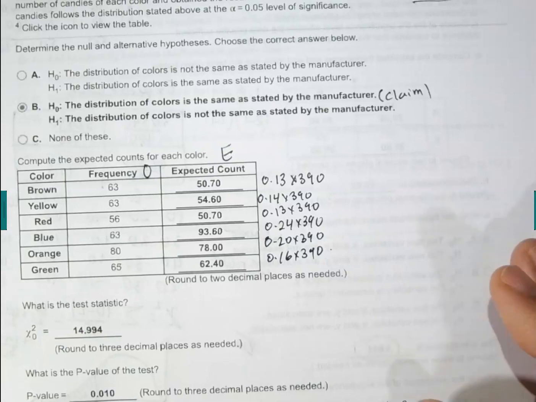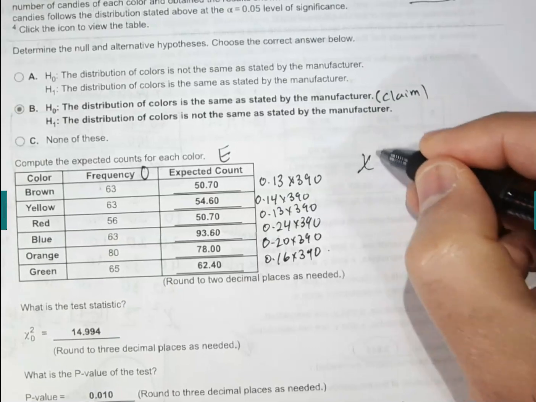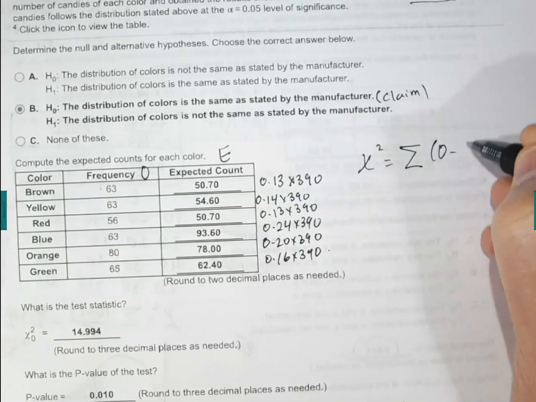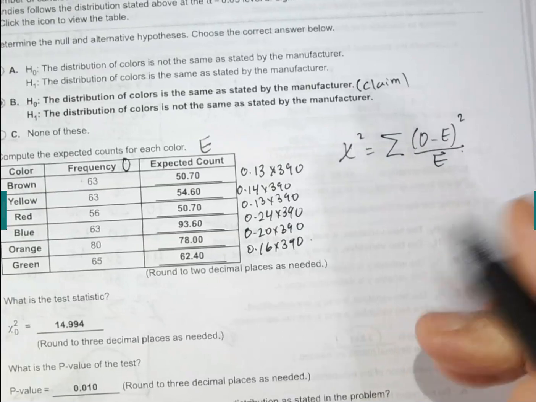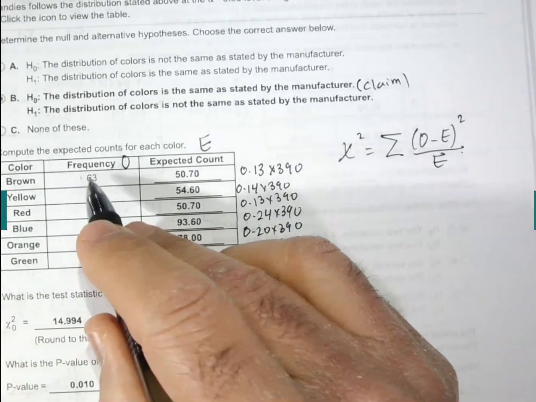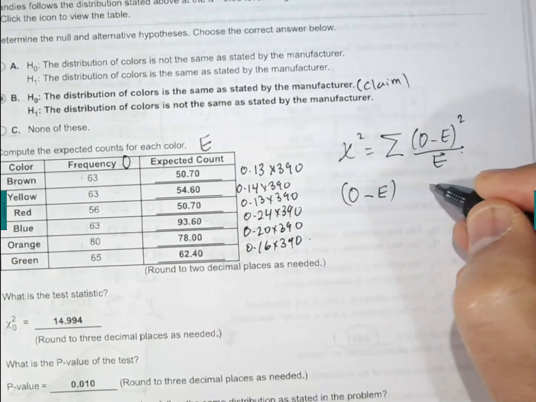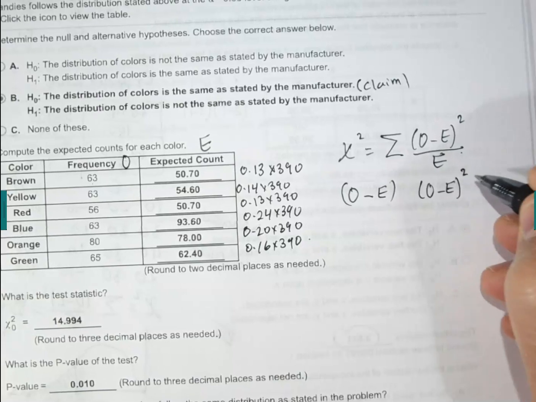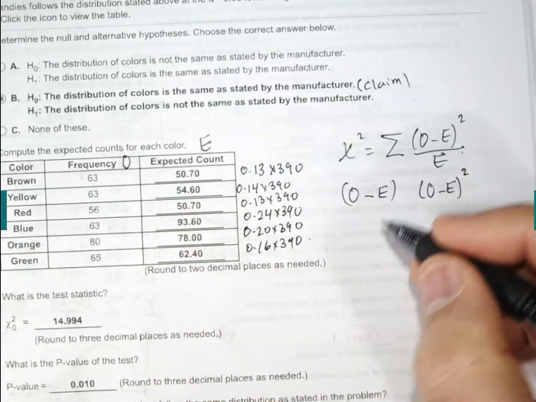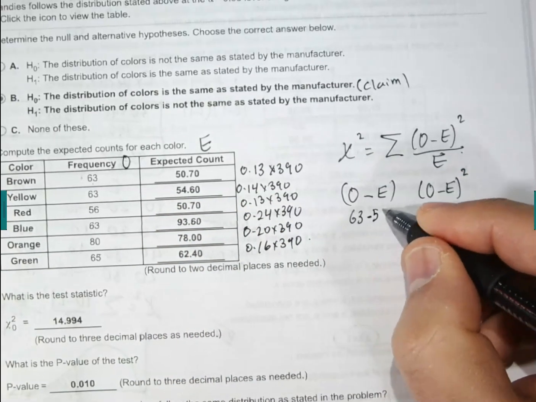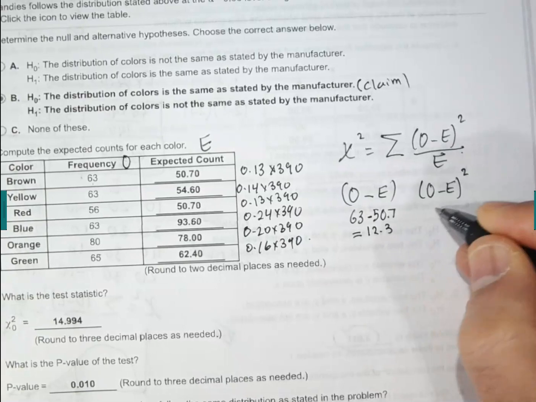After you get your observed and expected values, you can find the test statistic by hand, or you can use your calculator. To do this by hand, this is how you should do it. So you list the O's, you list the E's, and then you have to do the O minus E for each. Then you have to do the O minus E squared for each. So the O minus E, for example, would be 63 minus 50.7. I'll just do one here, which is 12.3. Then you have to do O minus E squared.